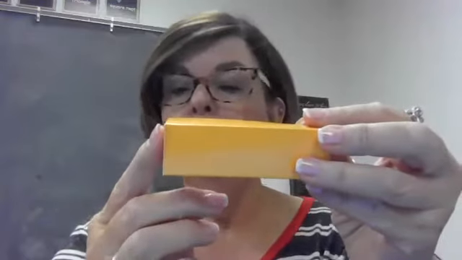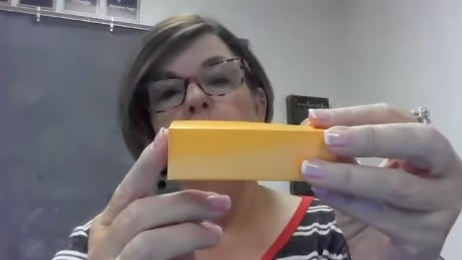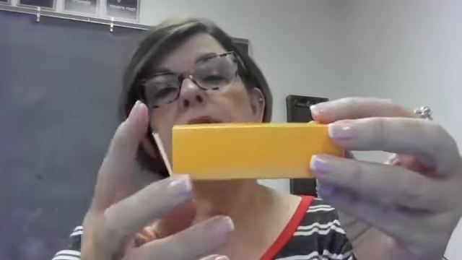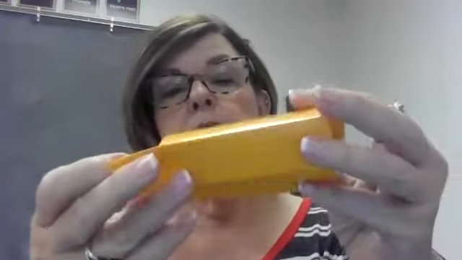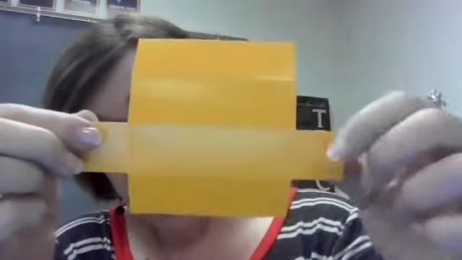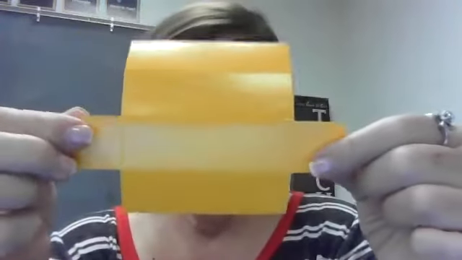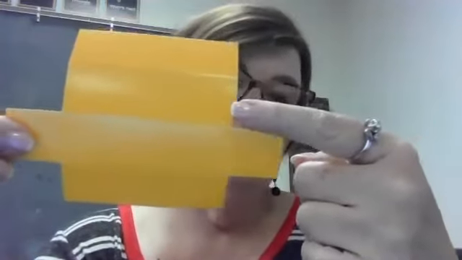So to help you understand surface area a little bit more, we took the rectangular prism apart and looked at all the pieces that we could paint. Do y'all see? This is called a net. So you can see that here are the two bottoms, the bases, and then here are each of the sides.